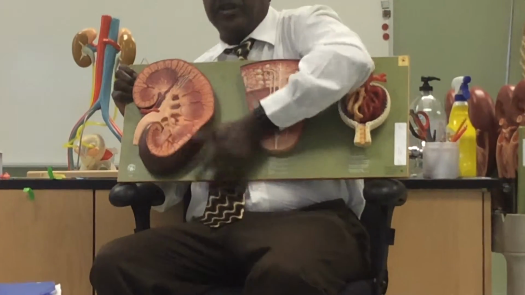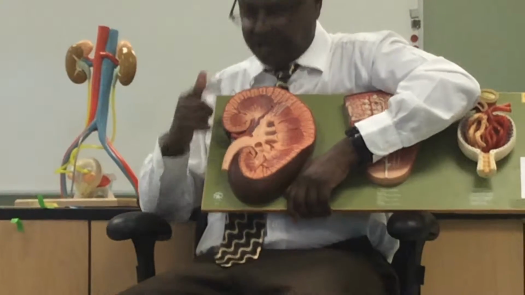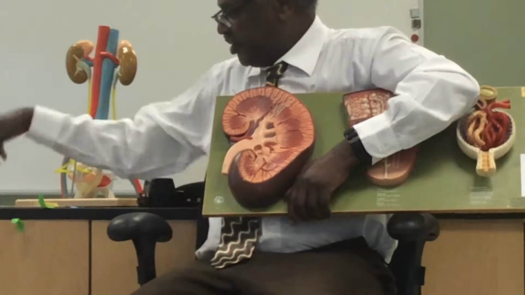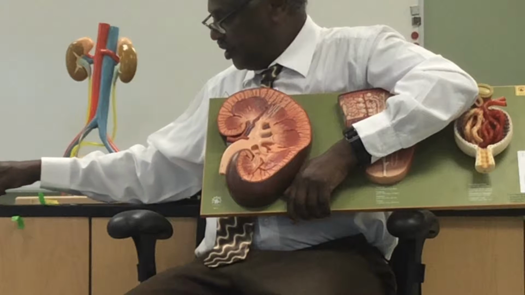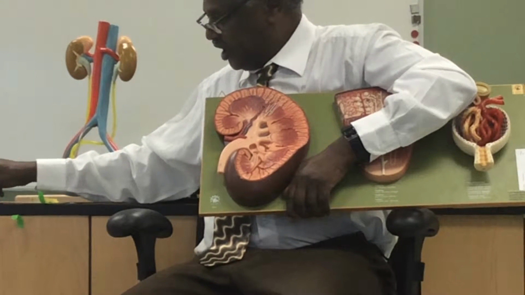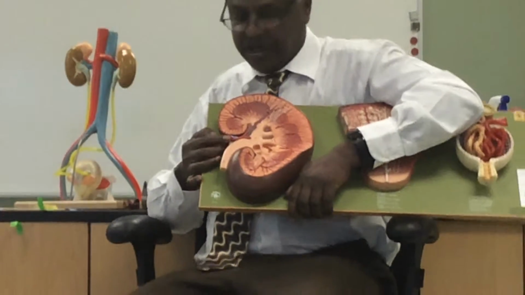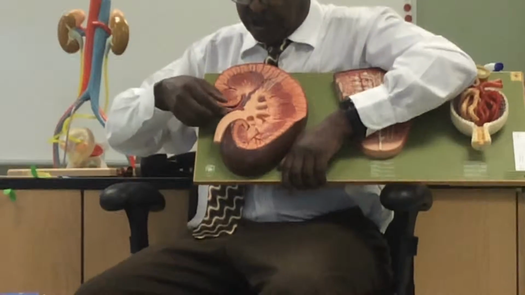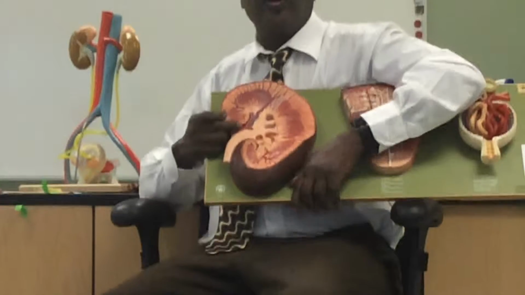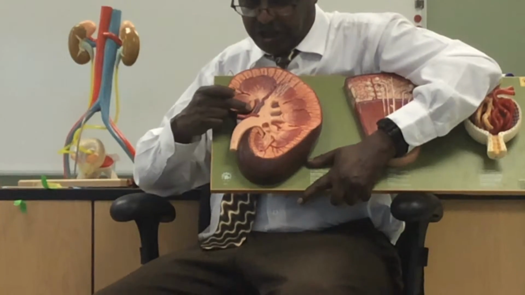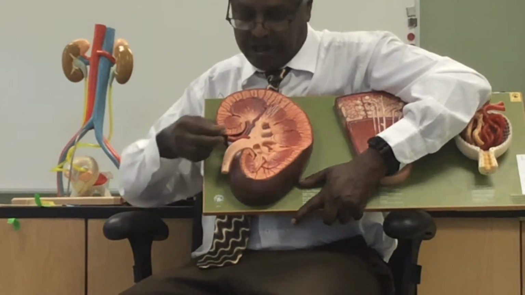Okay, we are going to start on this side. So here, the blood vessels, right here, we have the renal artery, and of course, right next to it is the renal vein. This is the renal artery, underneath it is the renal vein. The renal artery, as it goes into the kidney, it breaks into these three branches.